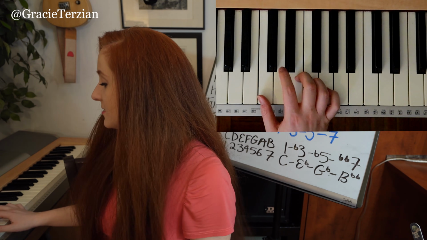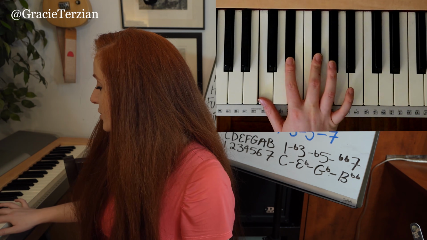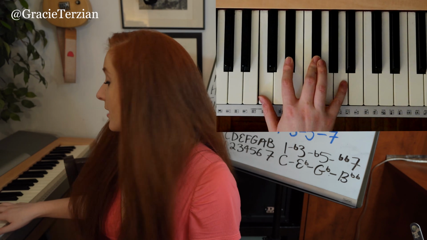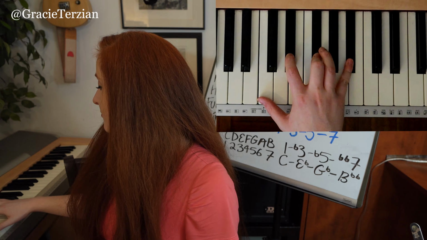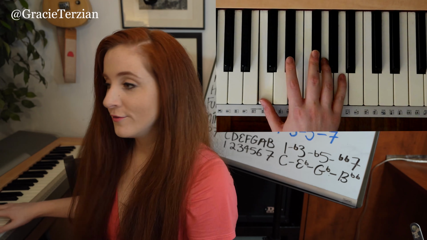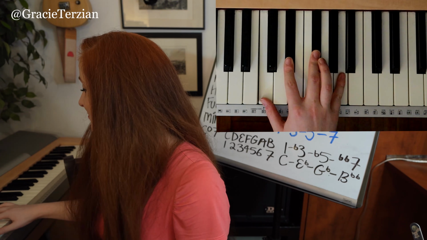So we have C, E flat, G flat, and then B double flat is the same thing as the note A, right? So here's B, B flat, A, right? So that's our fully diminished 7. Fully diminished 7, right? Cool.